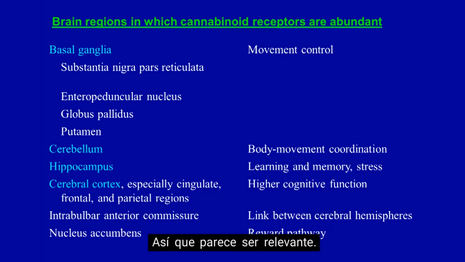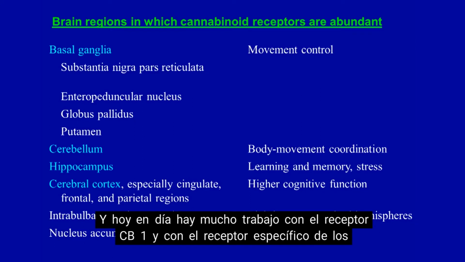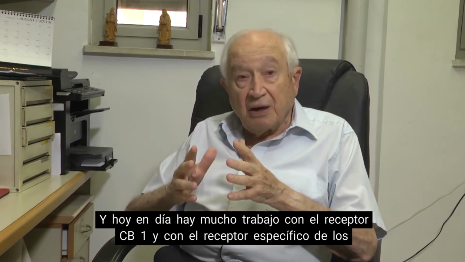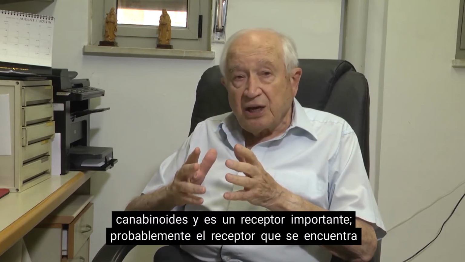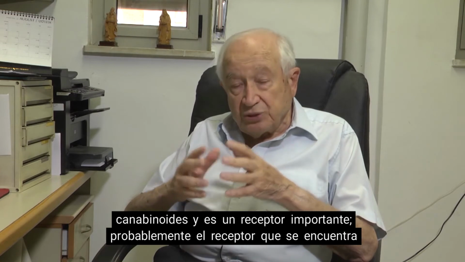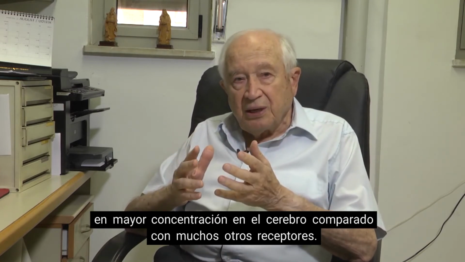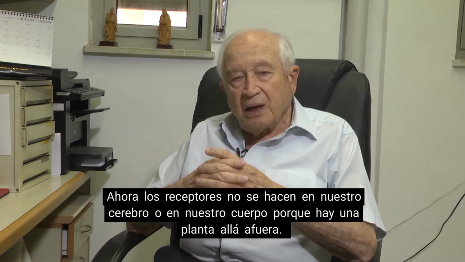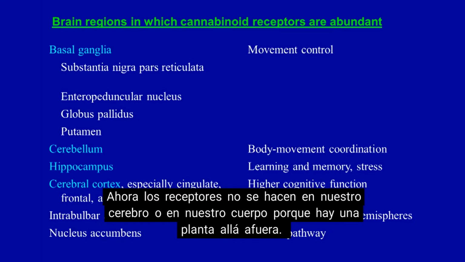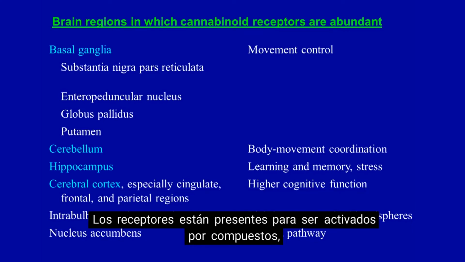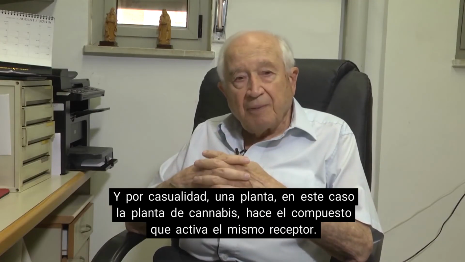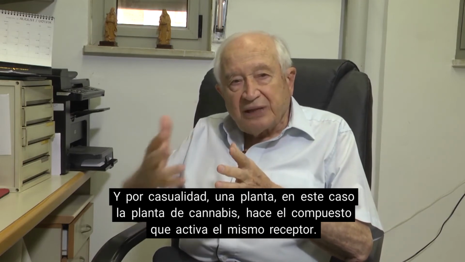So it seemed to be relevant, and today there has been a lot of work on the CB1 receptor, and indeed it is a specific receptor for cannabinoids. It is a major receptor, probably the receptor which is found in the highest concentrations in the brain compared to many other receptors. Now, receptors are not made in our body because there is a plant out there. Receptors are present in order to be activated by compounds, constituents that the animal body makes. And by chance, a plant, in this case the cannabis plant, makes compounds that activate the same receptors.